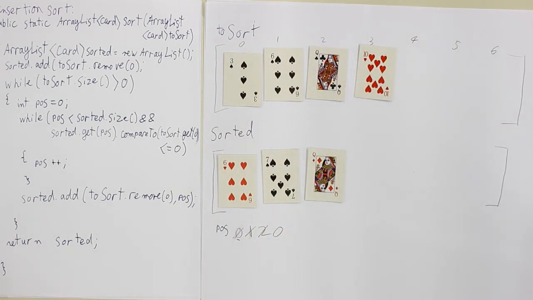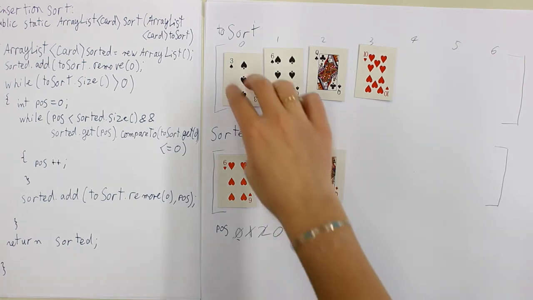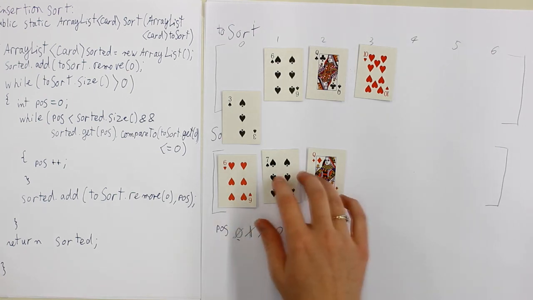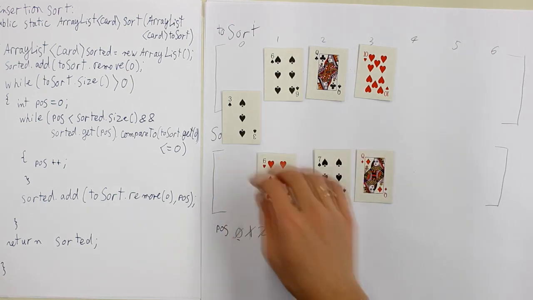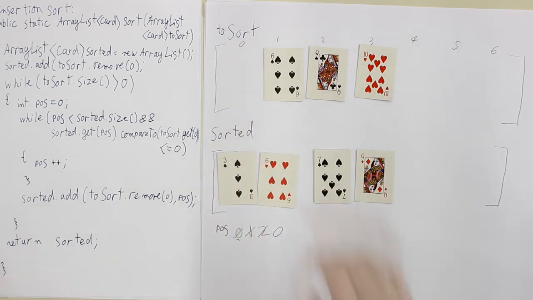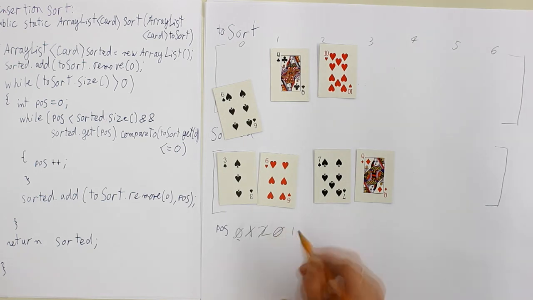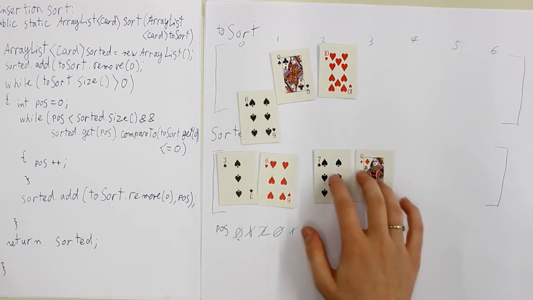So we take the first item of toSort, see if the item in position 0 of sorted is smaller than the first item of toSort. It's not, so the inside while loop finishes right there, and we move the first item of toSort to the first position of sorted. Then for the 6 of spades, we look down to see where it fits in. It fits in between the 6 of hearts and the 7 of spades.